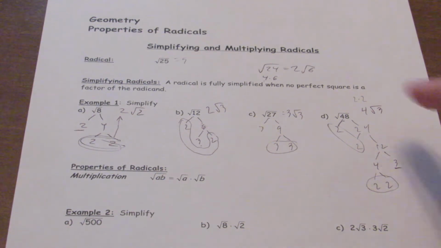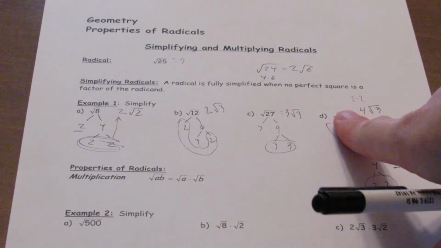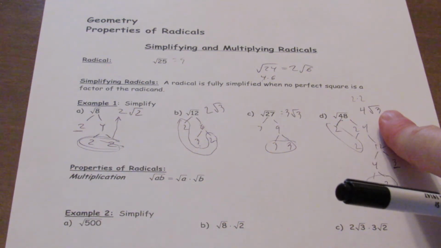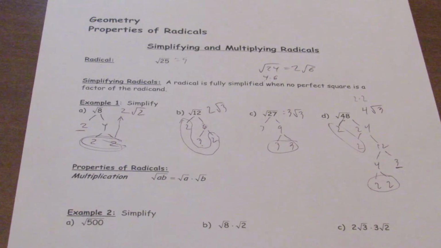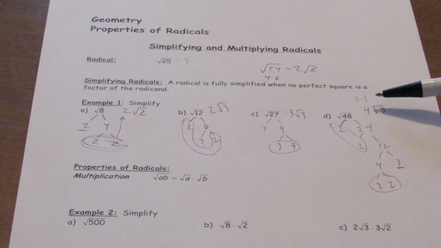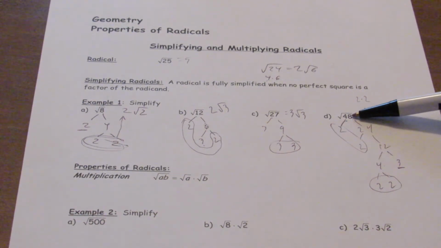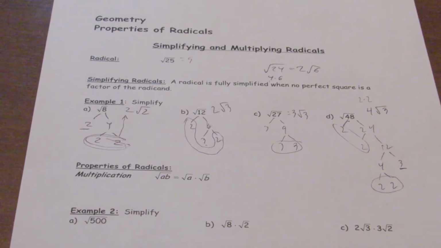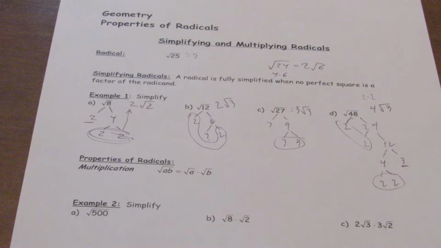And my simplest radical form of the square root of 48 is 4 root 3. If you're looking at perfect squares, the perfect square here would be 16. 16 times 3 is 48. So one of the advantages of the tree is you don't need to see them.